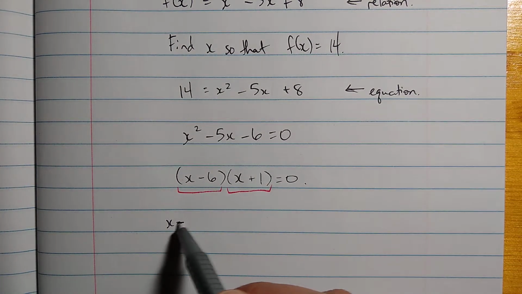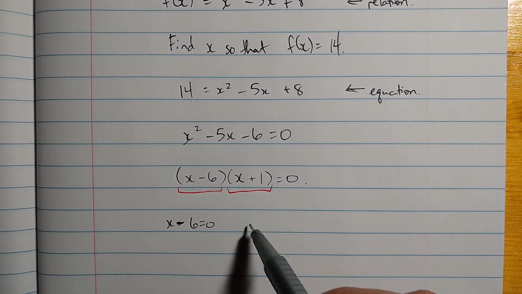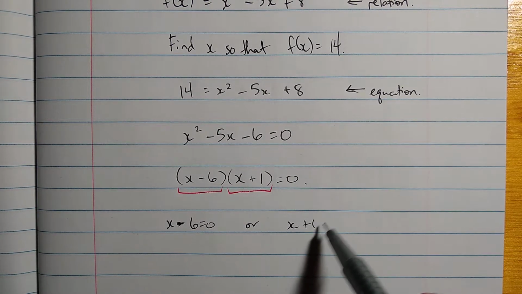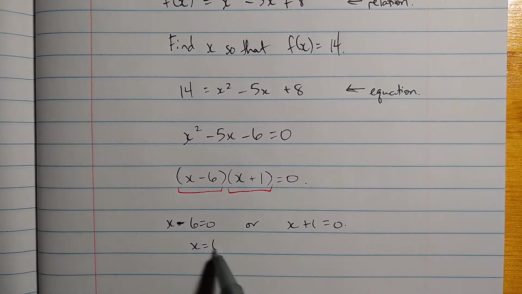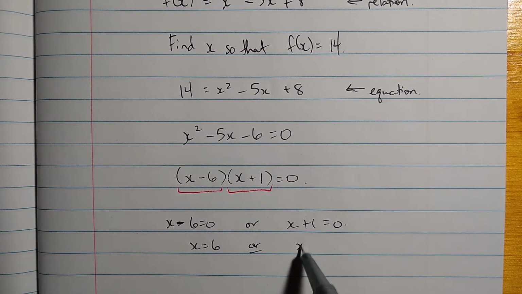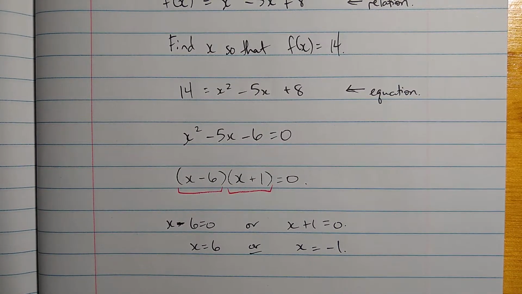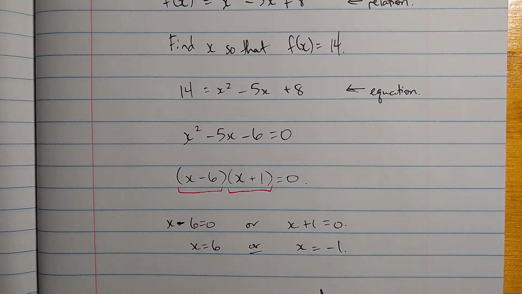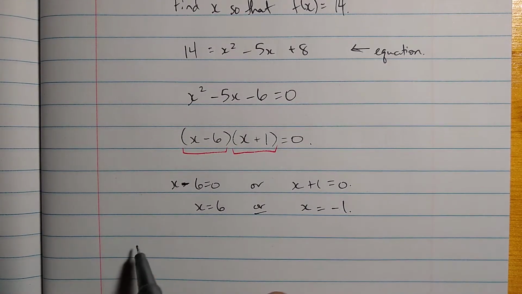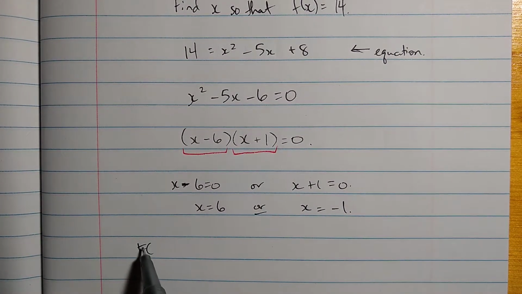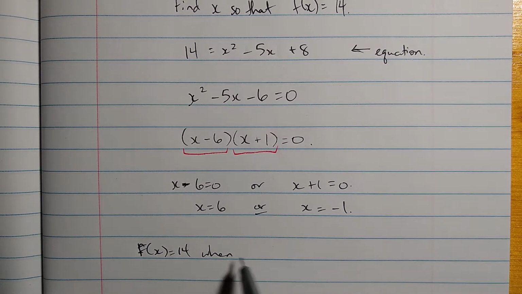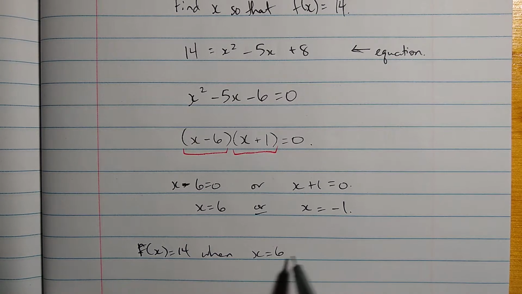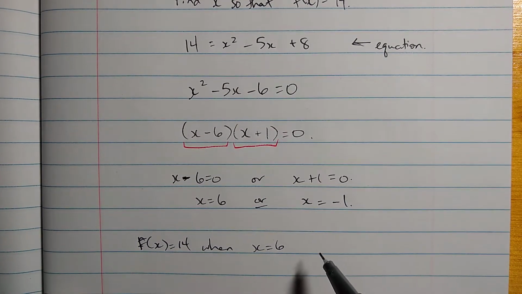So x minus 6 equals 0, or x plus 1 equals 0. That is, x equals positive 6, or x equals negative 1. So these are the two solutions, and we would write something like f of x equals 14 when, you can say x equals 6, and you can use the word and or the word or.